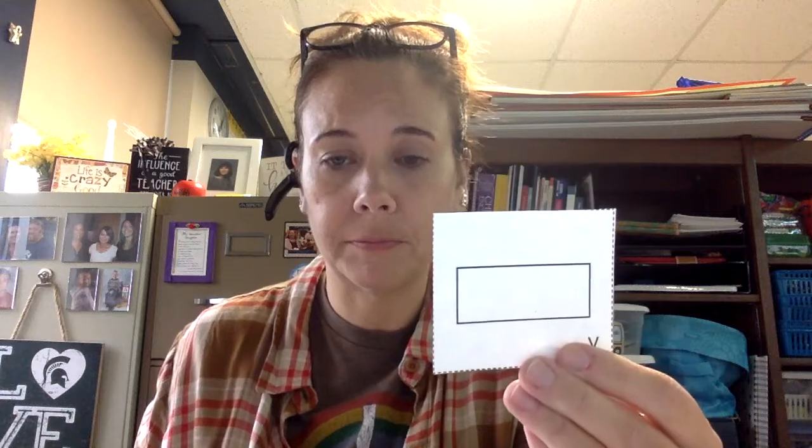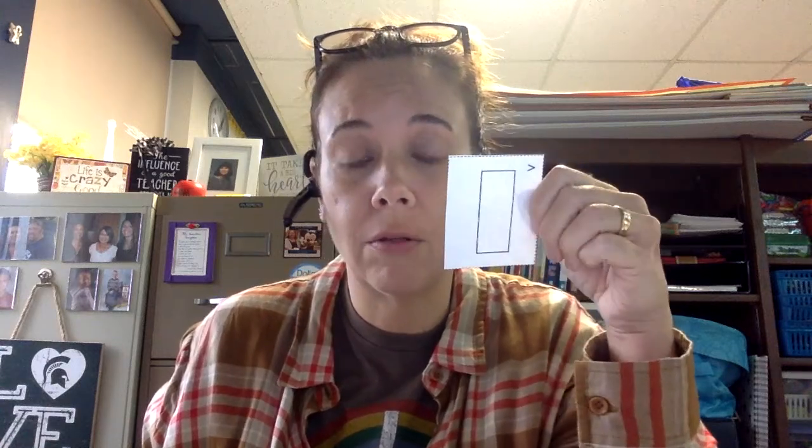Let's take a look at this shape. This shape we call a rectangle because it has 2 short sides and 2 long sides. Sometimes we see a rectangle like this. Sometimes we might see a rectangle like this. A rectangle that looks like this could be like a door. A rectangle that looks like this could be a long window.